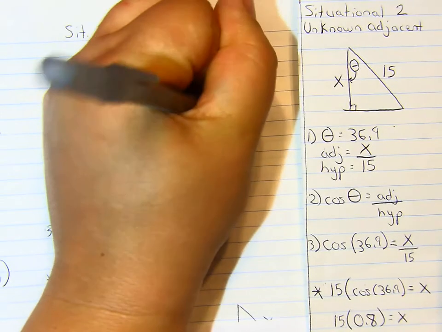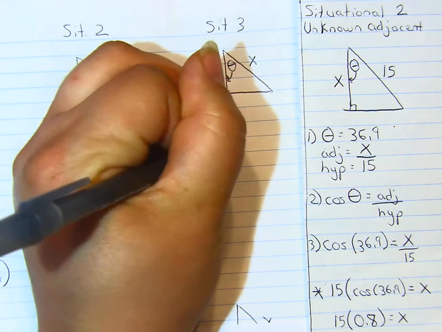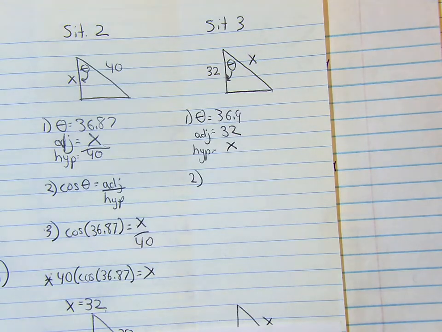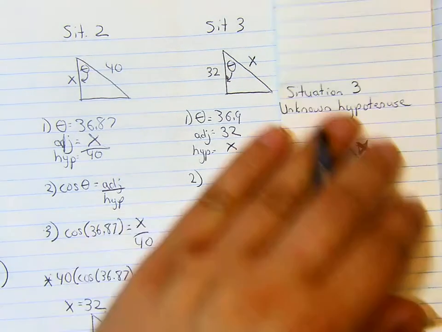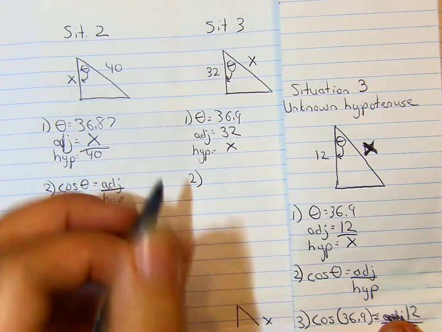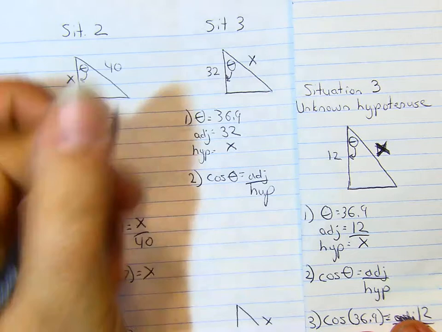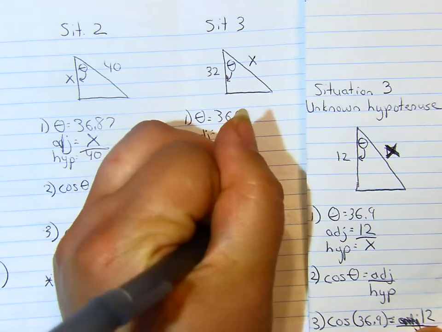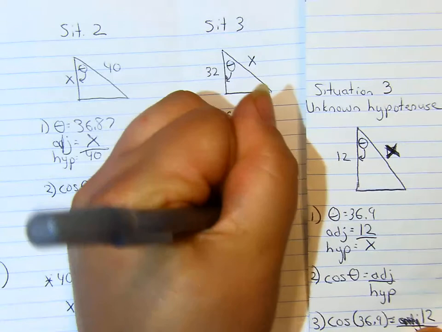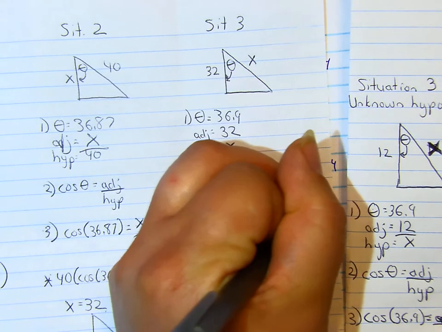So again, I know my theta is 36.9. I know my adjacent is 32 and my hypotenuse is x. So let's look at situation 3 of an unknown hypotenuse. I have adjacent information and hypotenuse, so I'm going to use cosine. I'm going to plug in my information. Cosine of 36.87 equals adjacent 32 over x.